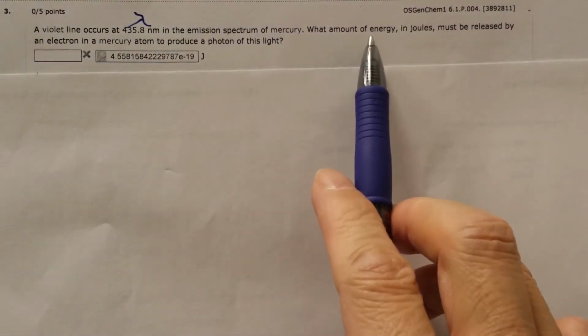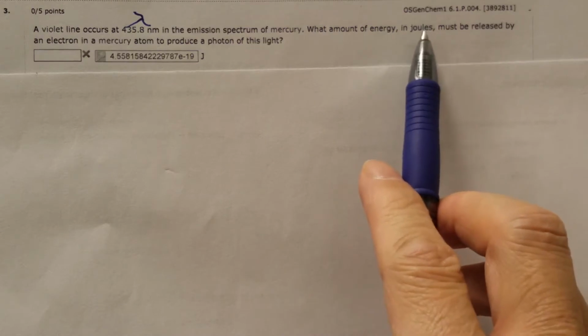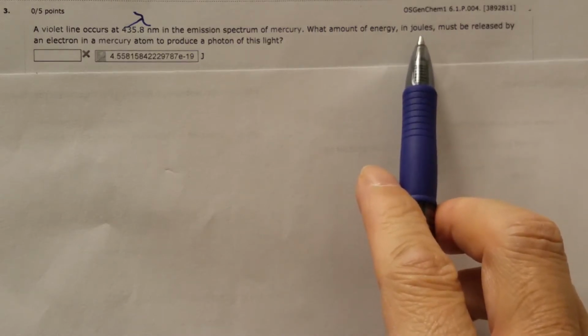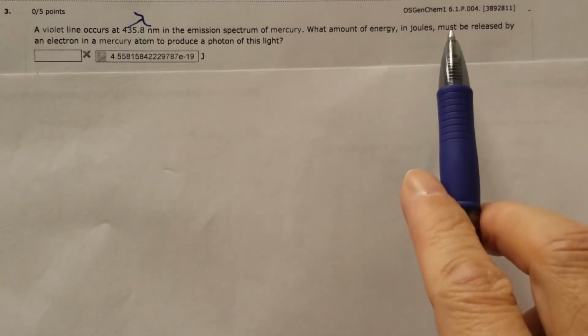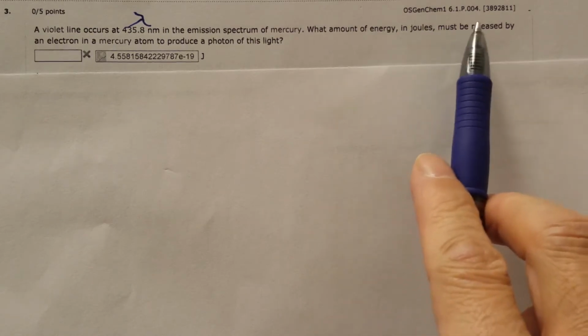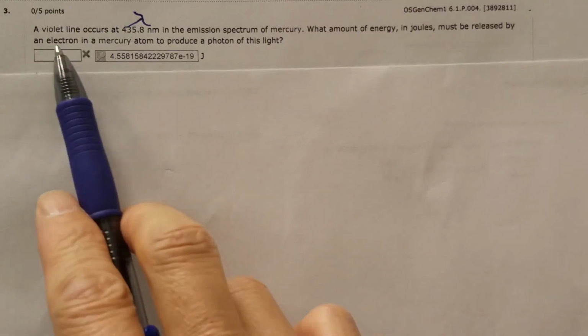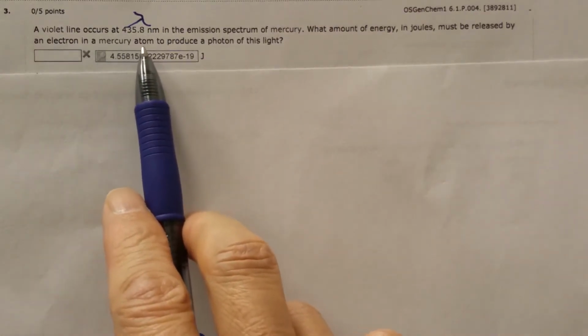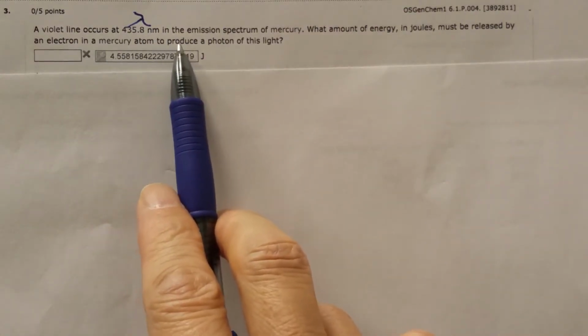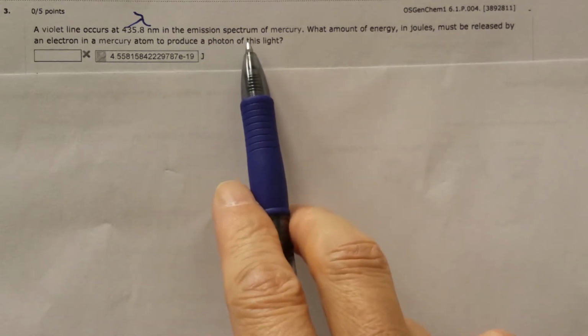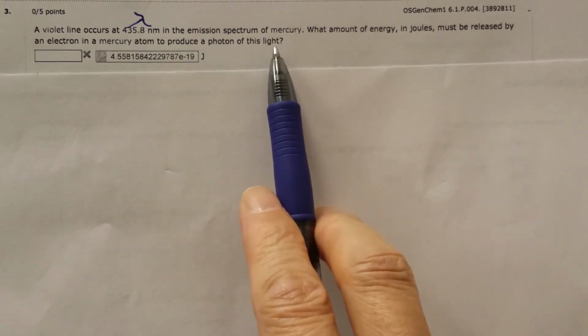Then we need to find out the energy in joules that is related by 1 electron in a mercury atom to produce a photon of this light.